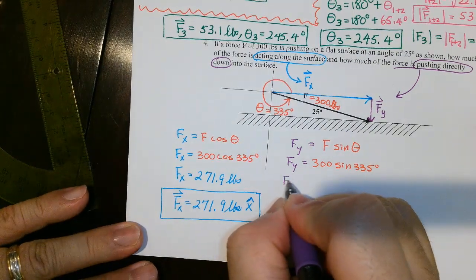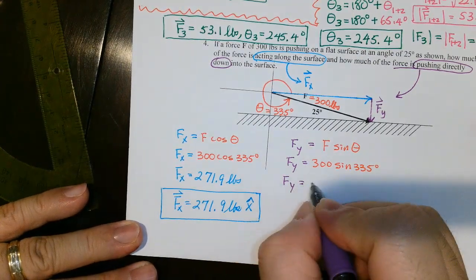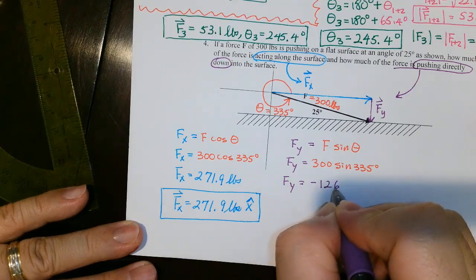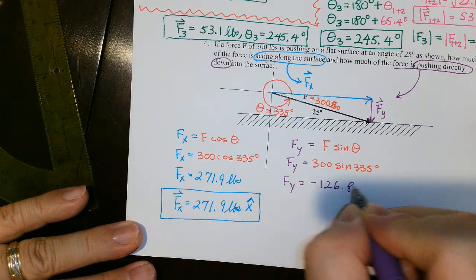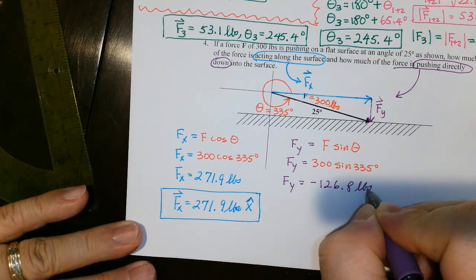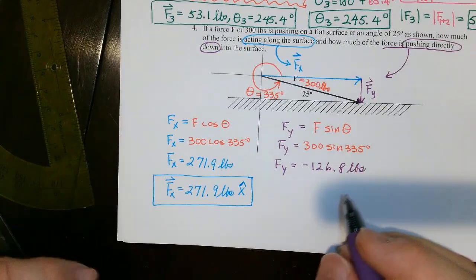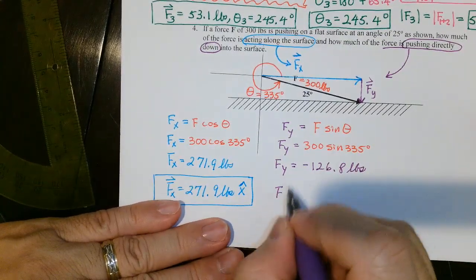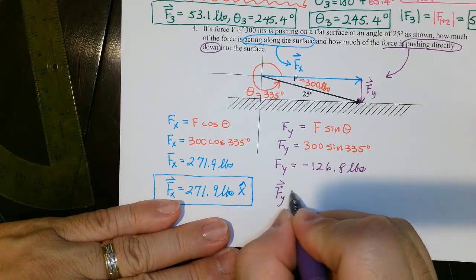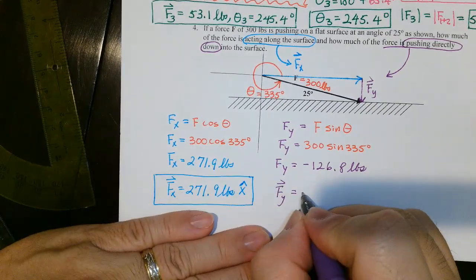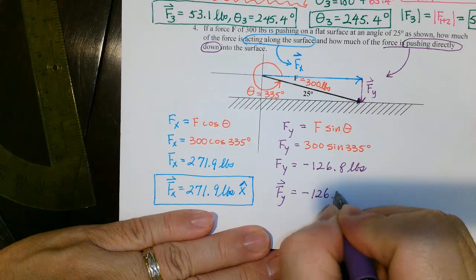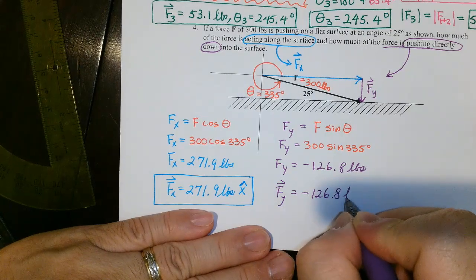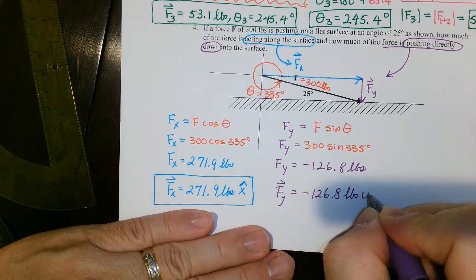So your Fy is equal to negative 126.8 pounds. So if you want that as a vector, your Fy component vector would be negative 126.8 pounds y hat.